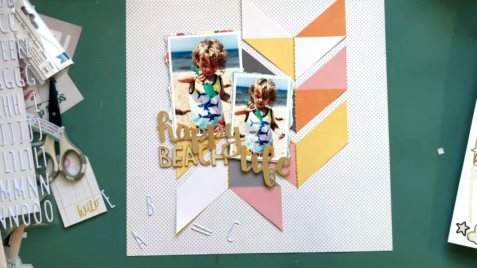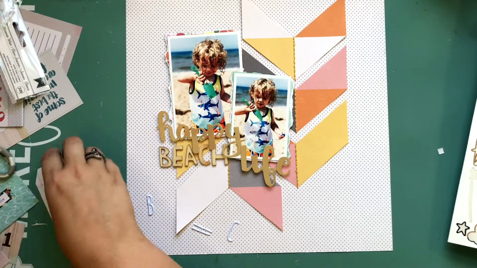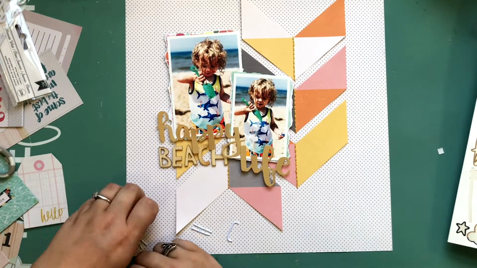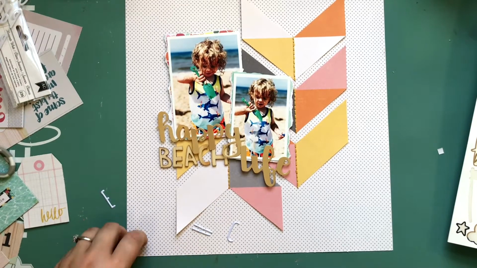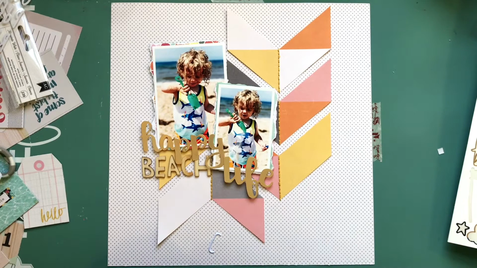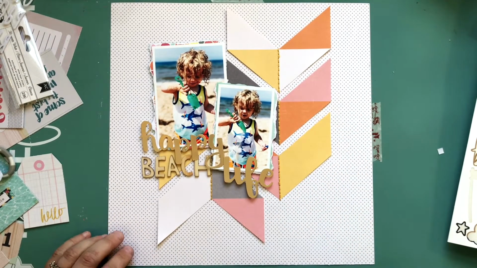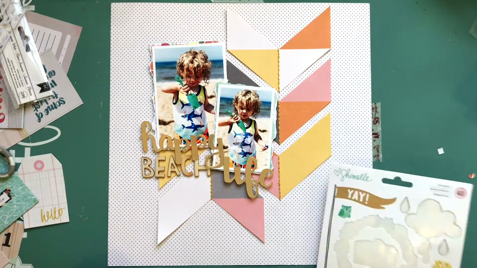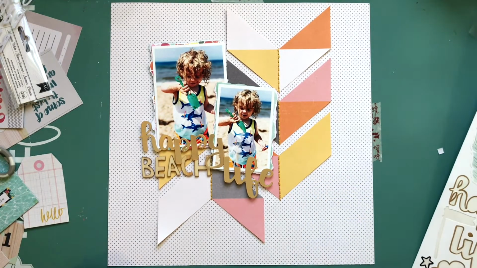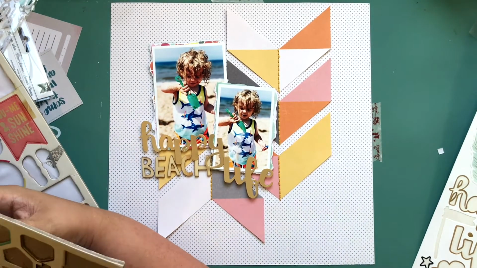I did put a few foam squares underneath the H and the F and stuff in "life" and in "happy," so that it's not going to get completely squished down when it goes into an album. So I'm just trying to clean up my stuff because I have a really bad habit of not cleaning up after I'm done. Because I have gold, I'm feeling that need to put more gold in.